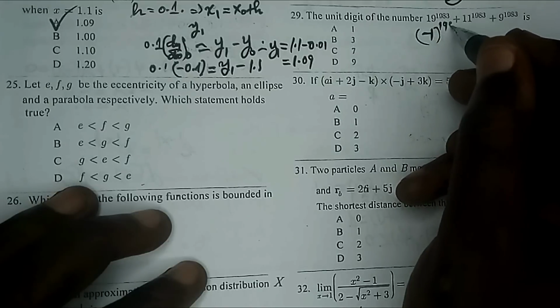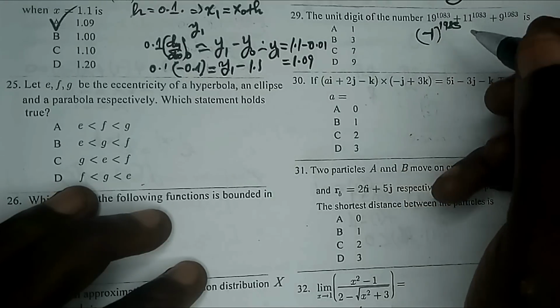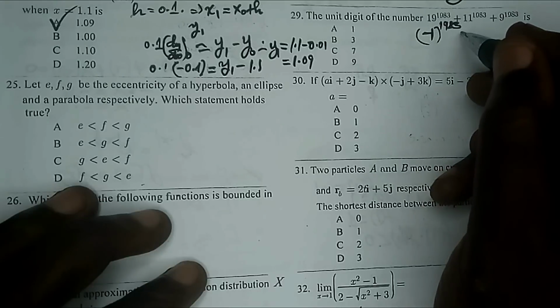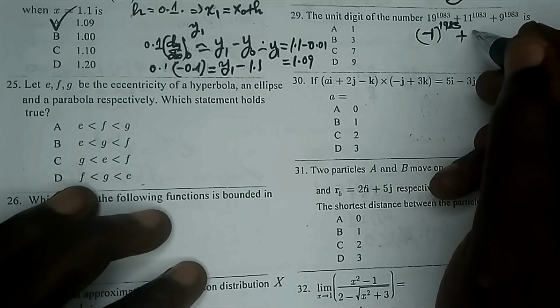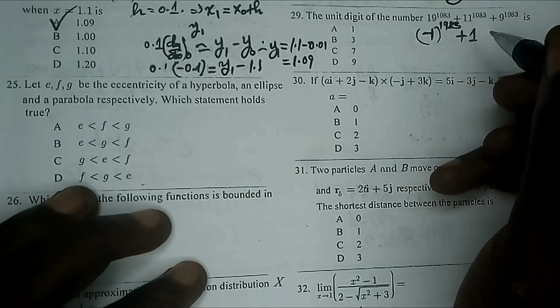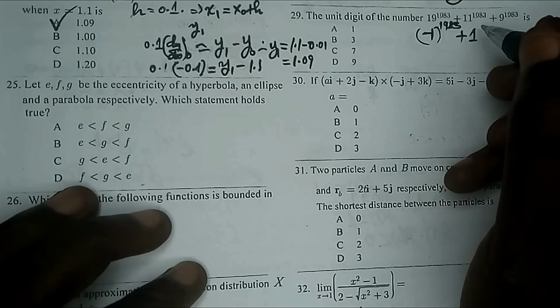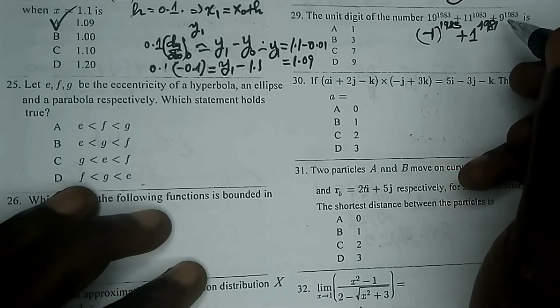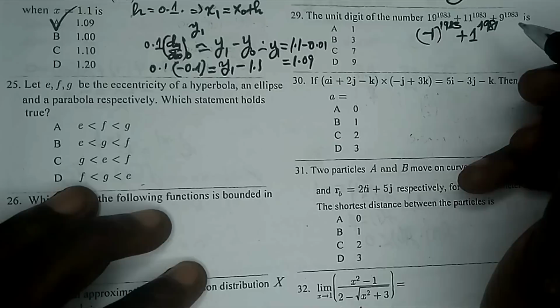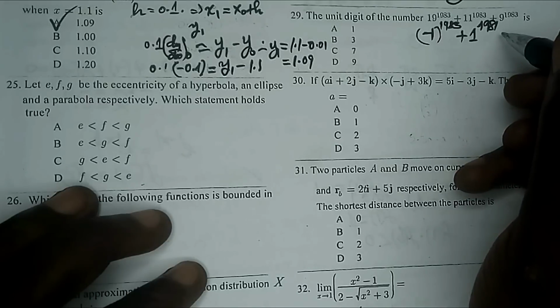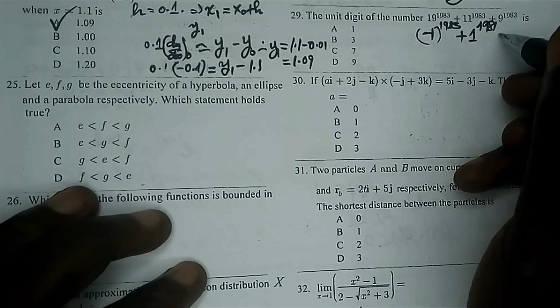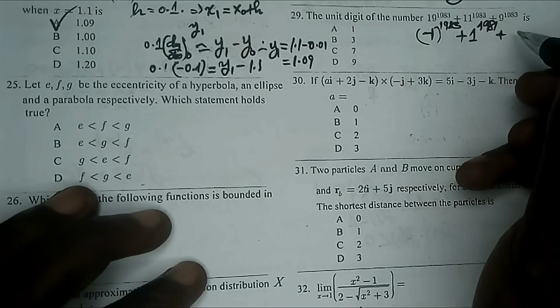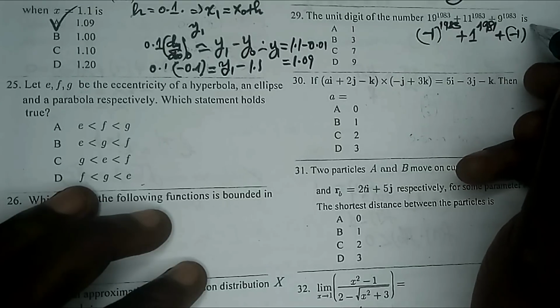So that base could be just negative 1 to the power 1983 plus 11 in modulo 10 is 1. When you divide 11 by 10, you have a remainder of 1 raised to that power. And 9 in modulo 10 is 9, but it is also congruent to negative 1.